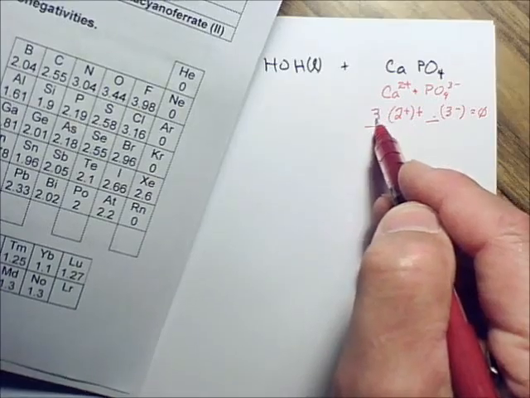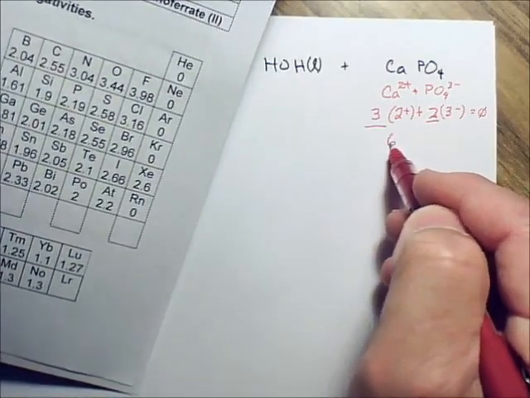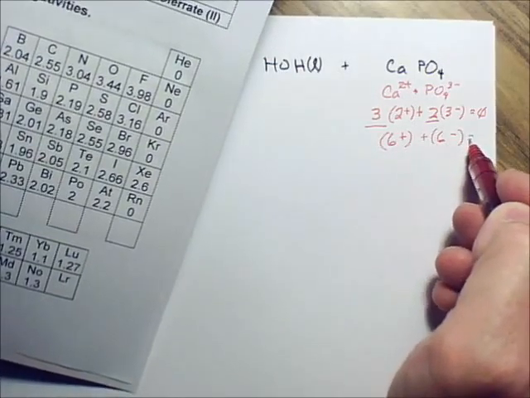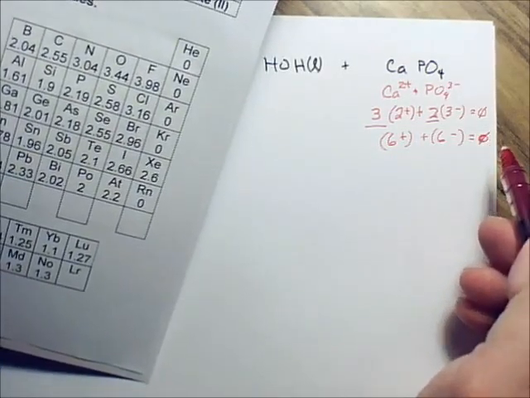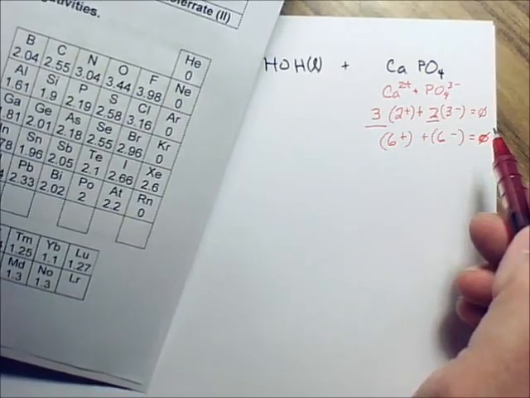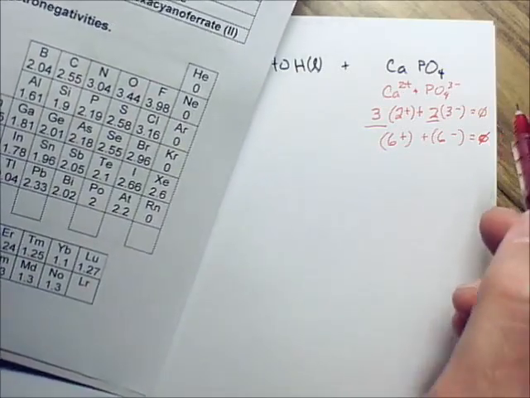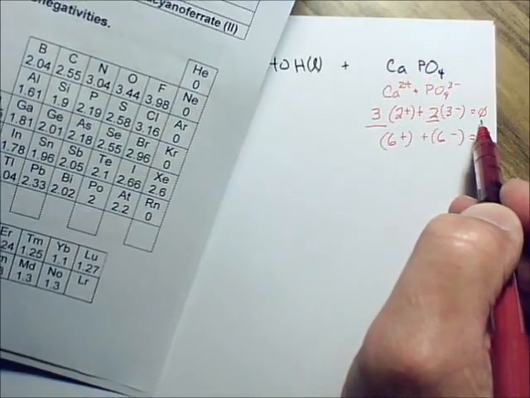And I need a 3 and a 2. And that will give me 6+ plus 6 negative. And I think you can see now that does equal 0. Will you ever get something that is like 2 positives? And you can't do that. No. Because compounds, you want to equal 0 when you're done.